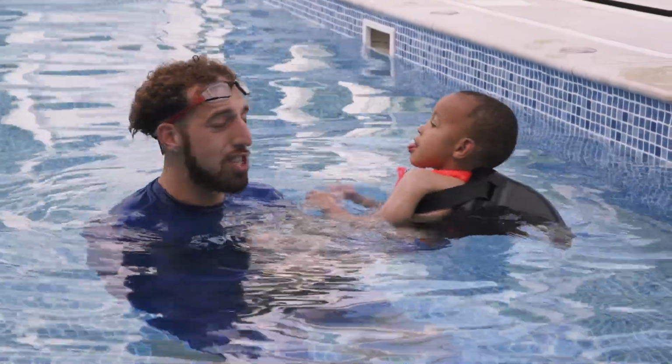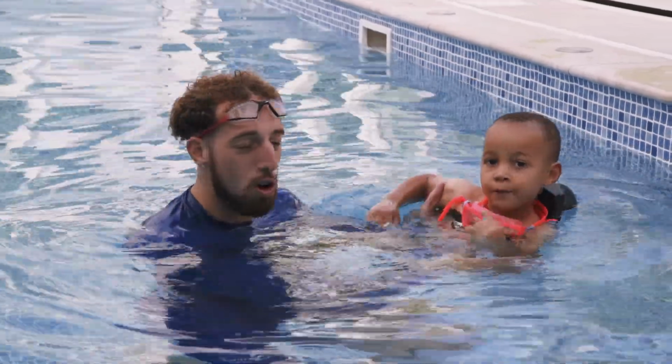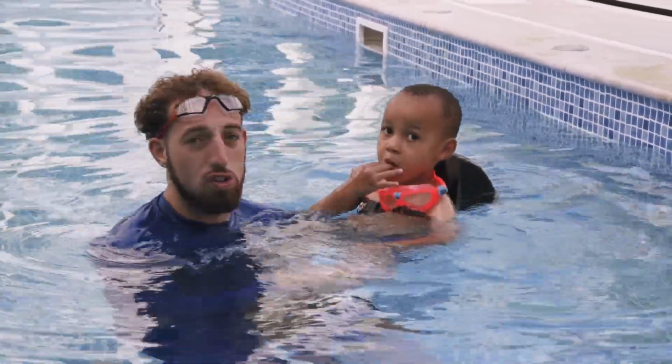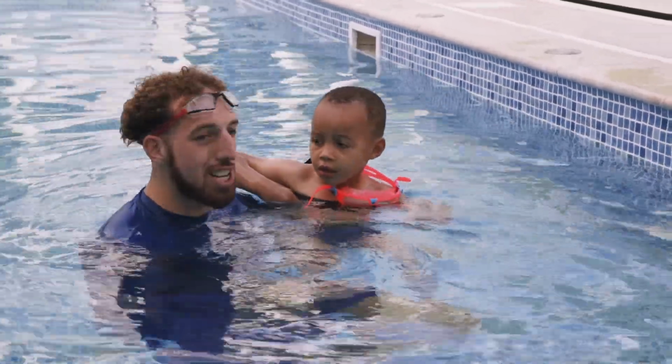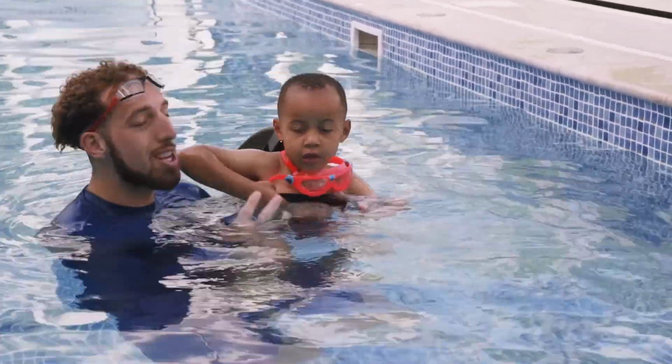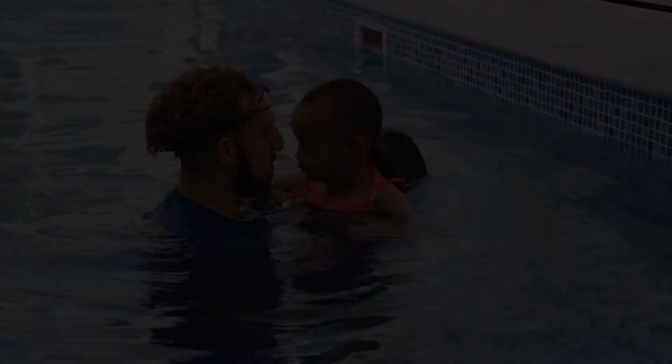Now, once you are teaching your child how to jump in the water, it's always a good tip to teach them to swim back to the side, or alternatively to float onto their back. So it's just a survival tip that you can use and teach them, for argument's sake, if they were to fall into the pool, they'll know exactly what to do.